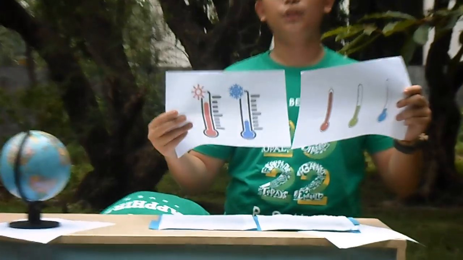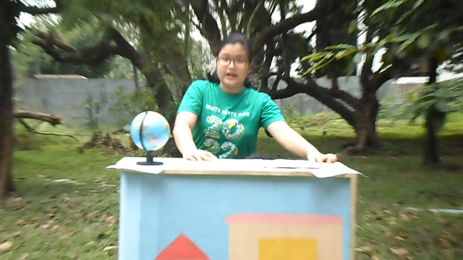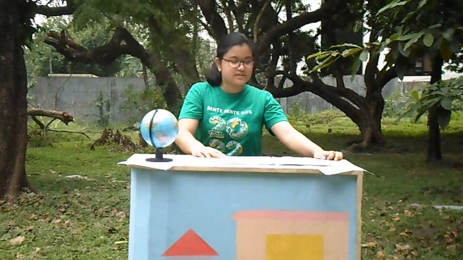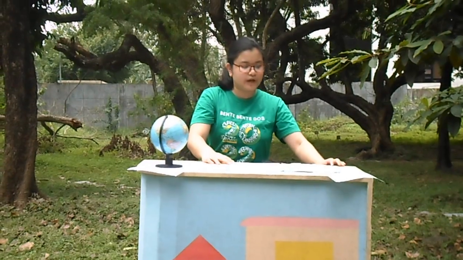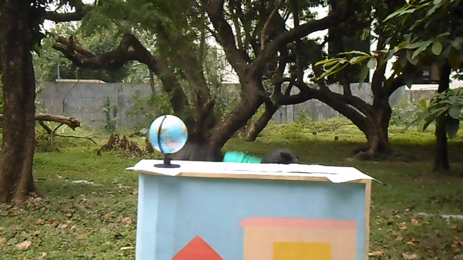Wind is created when changes in temperatures cause air to move from high pressure areas to low pressure areas. Low pressure areas are often where warm air is because when air is warmed by the sun, it rises, leaving behind less air, so there are fewer air molecules and therefore less pressure.